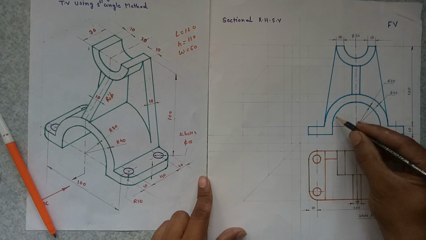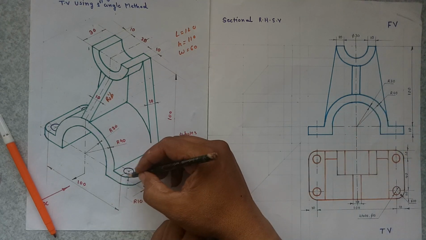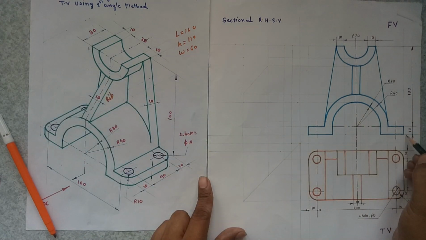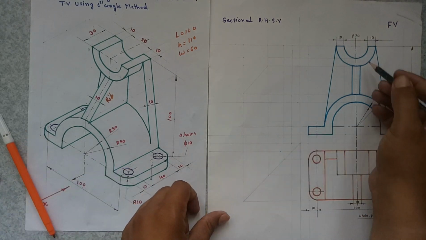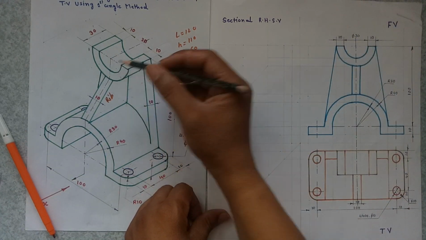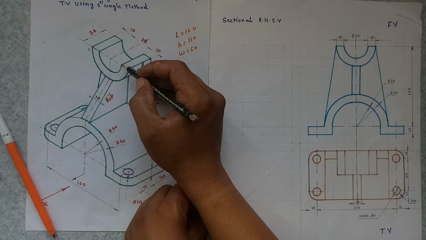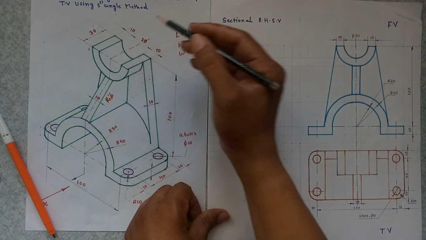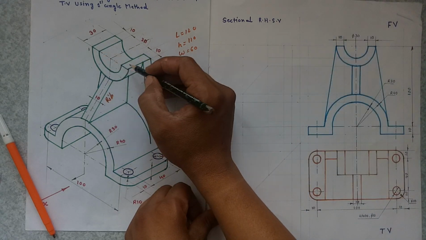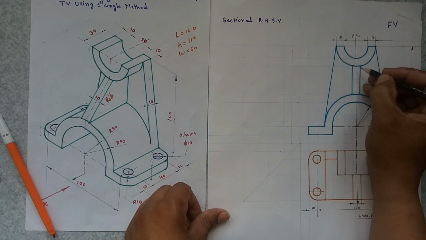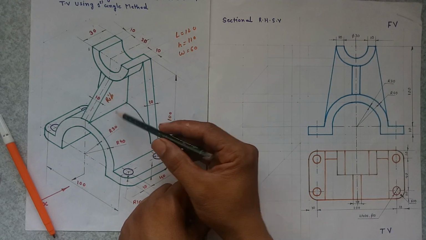One circle radius 30, second circle radius 40, and draw this part. These two parts. Now draw these two circles. Center will be at the center line. The radius of this inside circle is 15 mm because the diameter is 30, and the radius of the outside circle will be 25. Now draw the rib part.